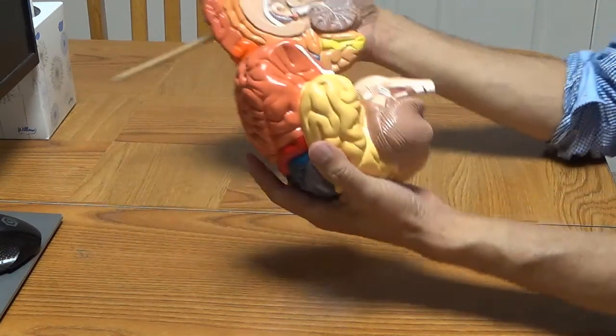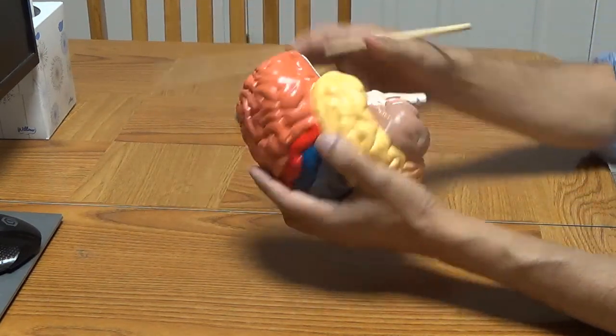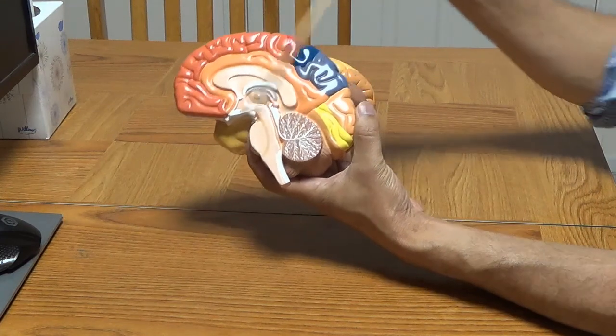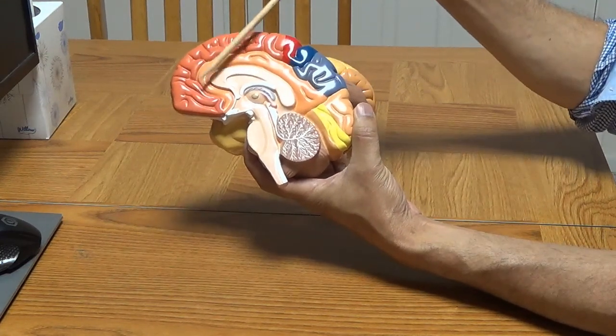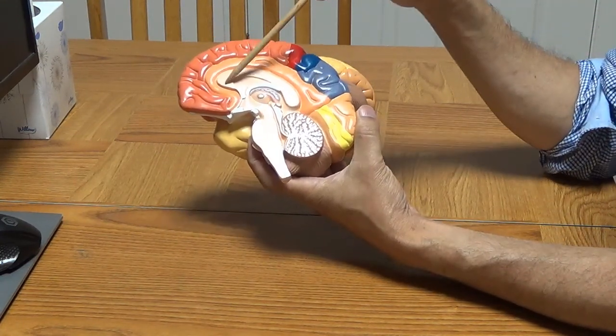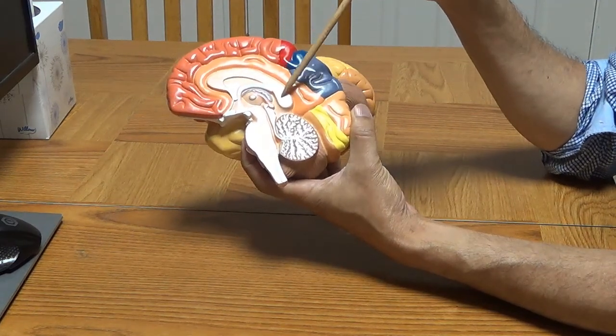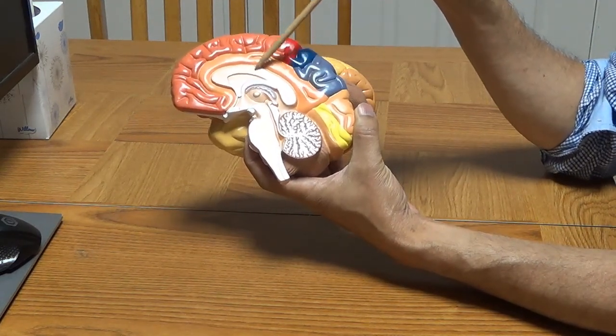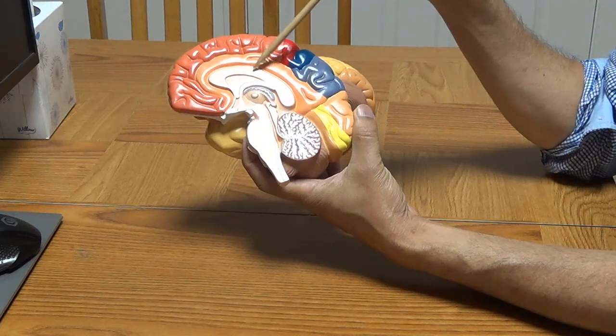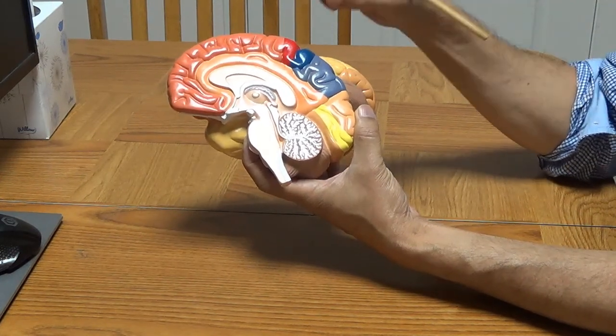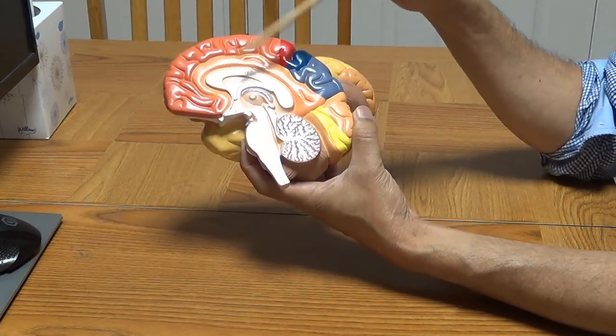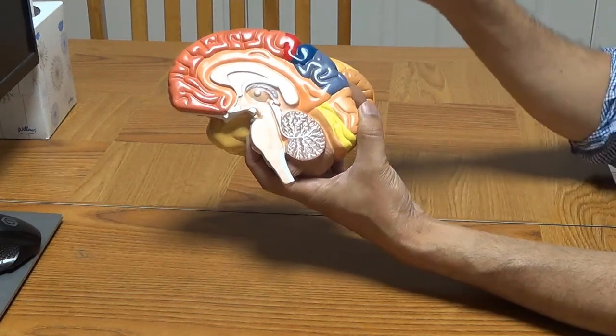Now we'll see inside. If you see the medial surface of the hemisphere, this structure is called the corpus callosum. Corpus callosum consists of many fibers that go from one hemisphere to another.